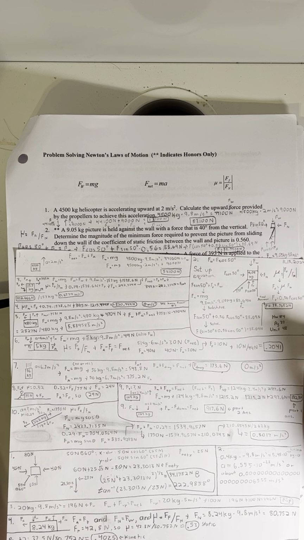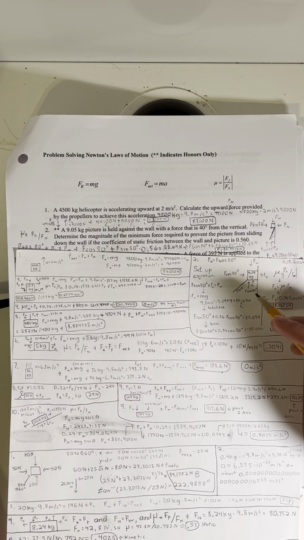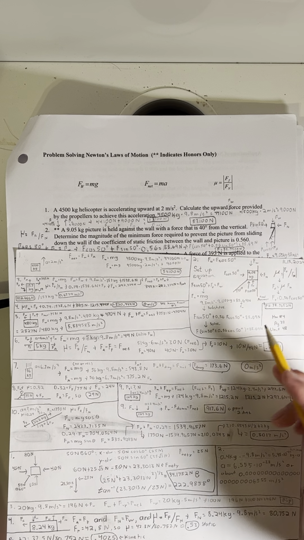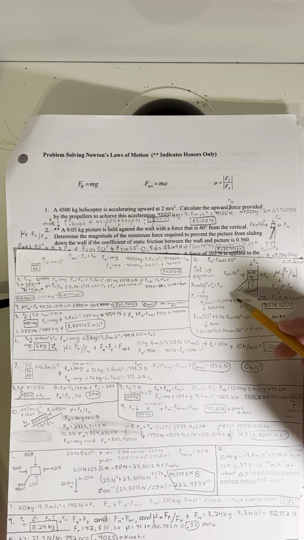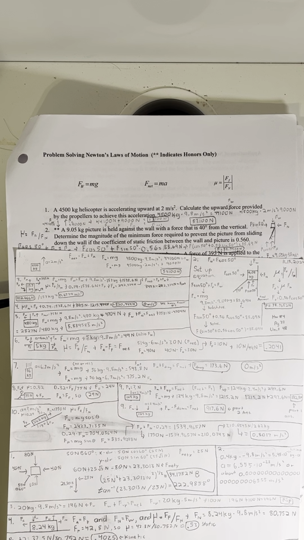And if you remember what we learned, force normal is always perpendicular to the object and the surface. So force normal is pushing towards the left like that. And force cosine 50 is that way because, again, you split the force into sine and cosine, and cosine is adjacent over hypotenuse, and that's how we get that.